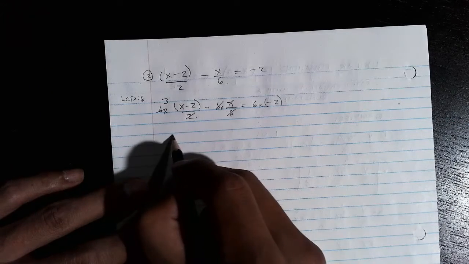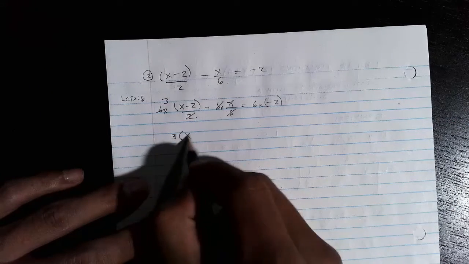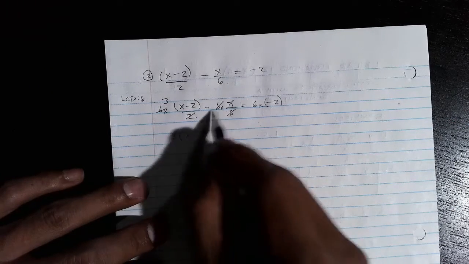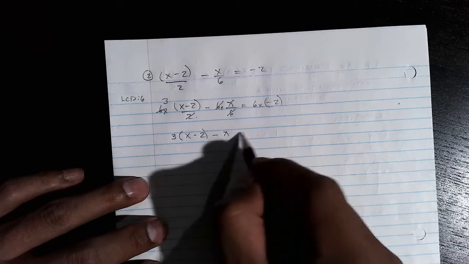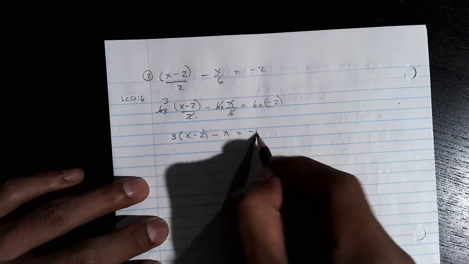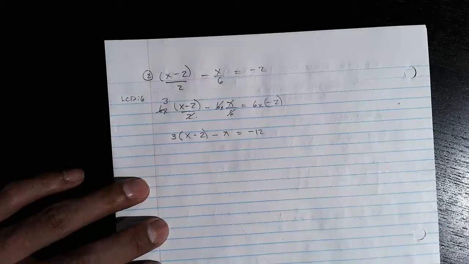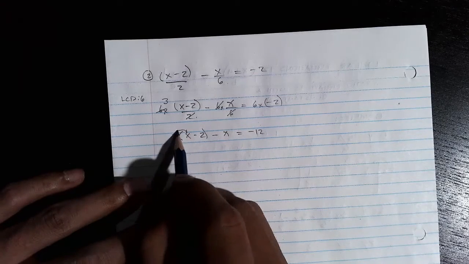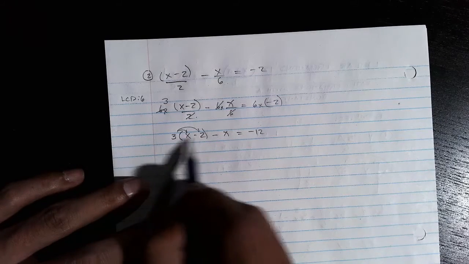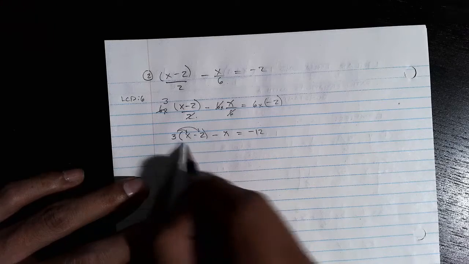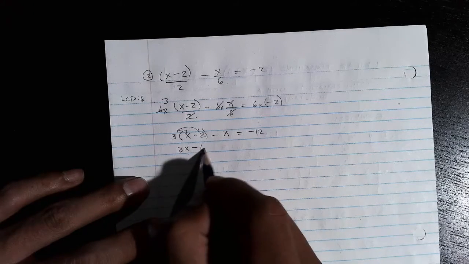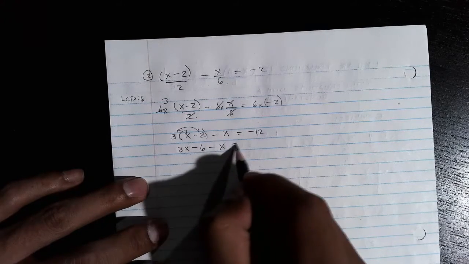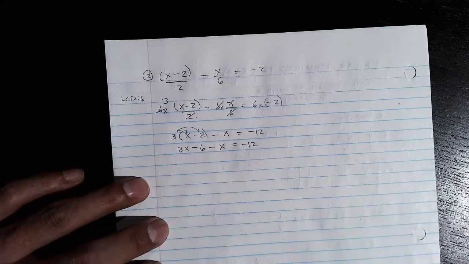So over here, now we're going to rewrite this. It's 3 times x minus 2 minus x, because 1 times x is just x, and over here is negative 12. Okay. Let's do the multiplication with this 3, because it is beside the bracket, so this is the distributive property. 3 times x is 3x. 3 times negative 2 is negative 6, minus x equals negative 12.